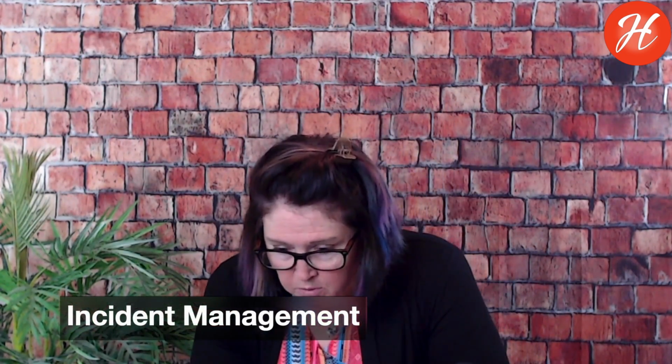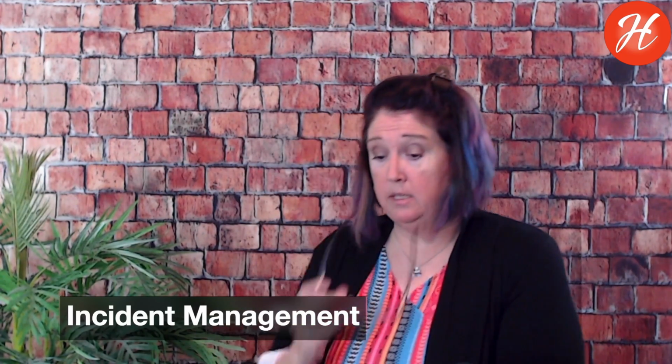And the tool is part of that, but it's that full end-to-end process. Okay, incident management. Plan your responses to cyber incidents in advance. You want to have an incident response plan. You want to have it documented, and you want to go through at least a tabletop exercise. If you have a real incident, you can use your plan to test through a real incident.